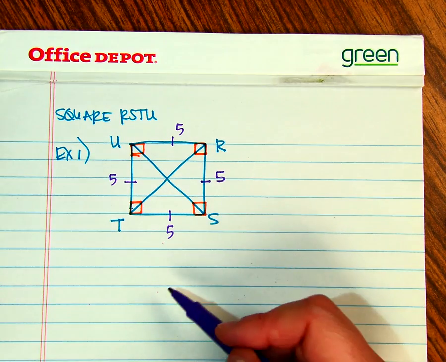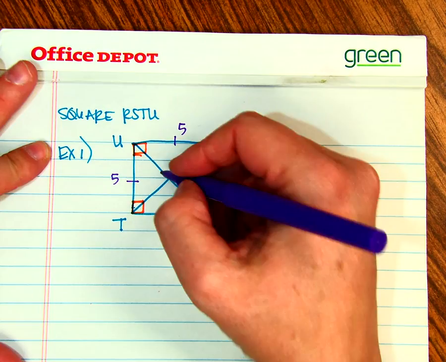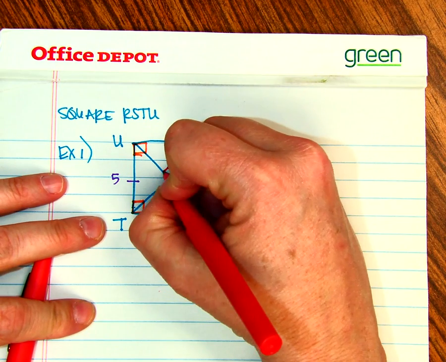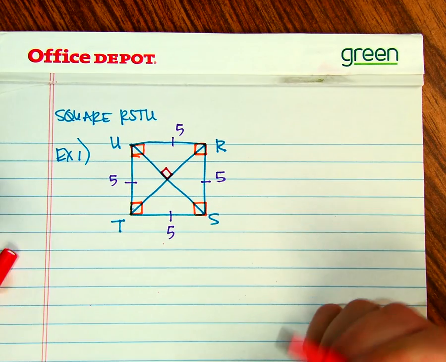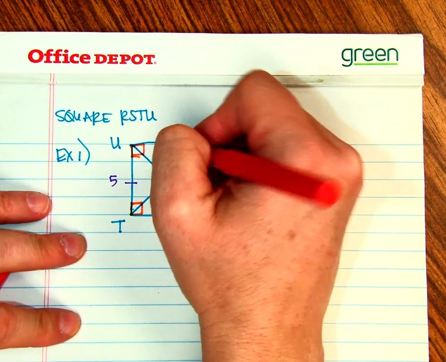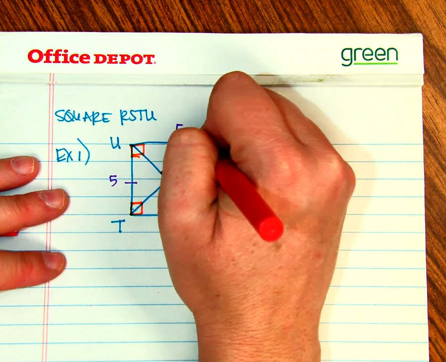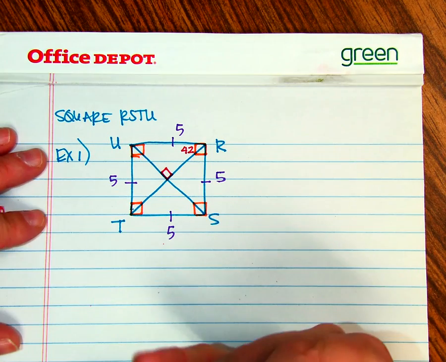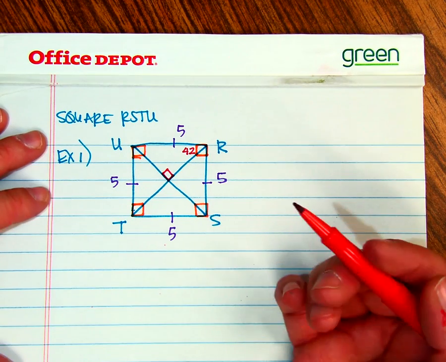Because it is also a rhombus, I know that we have a right angle here because diagonals bisect. And since it's also a rhombus, the diagonals bisect the angles.